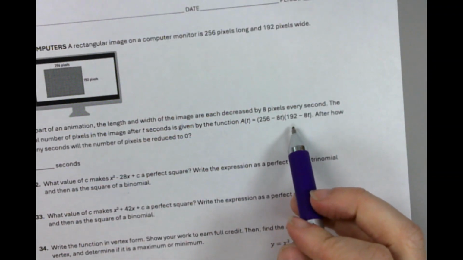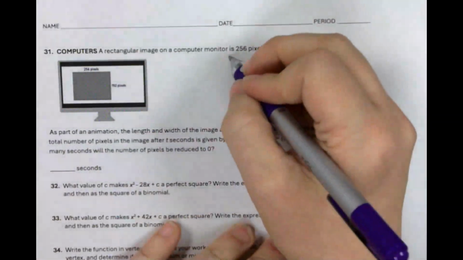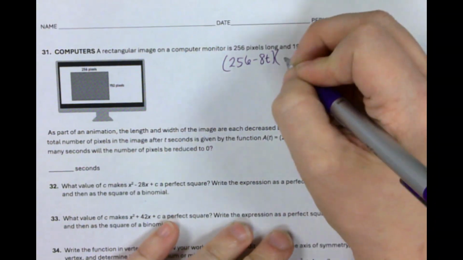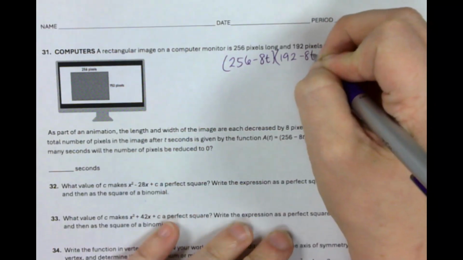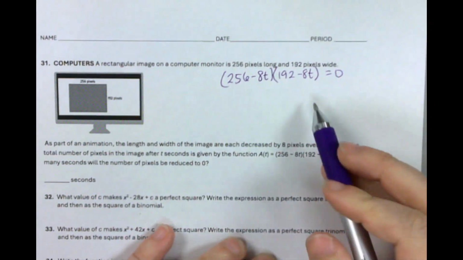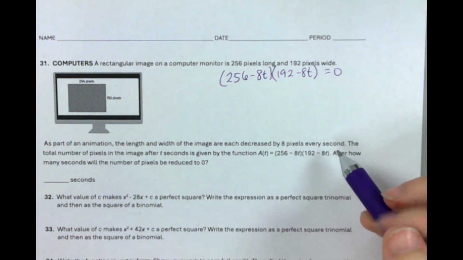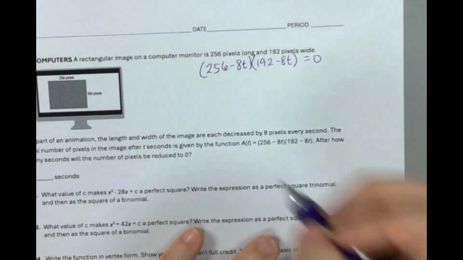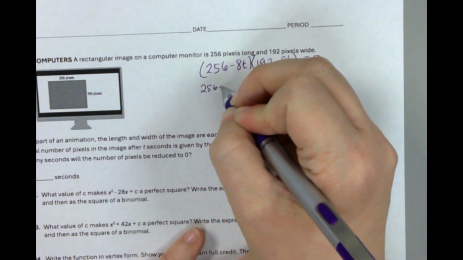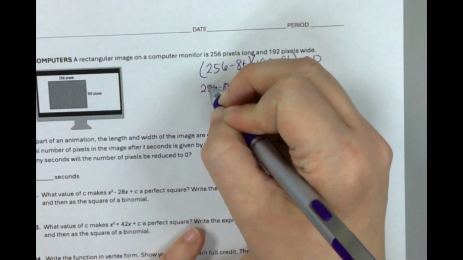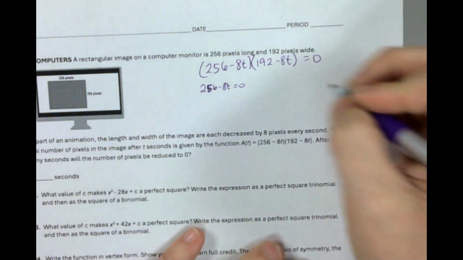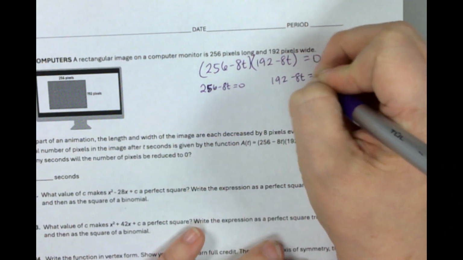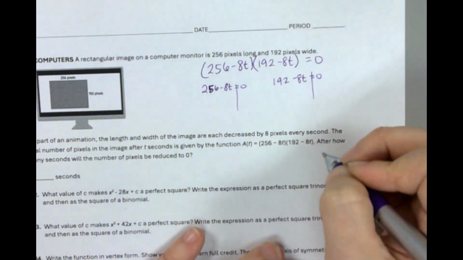This, we're asking after how many seconds will it equal 0? So we have 256 minus 8t times 192 minus 8t equals 0. We're already halfway done solving by factoring. This is already factored. We just need to split it into 2 and solve. 256 minus 8t equals 0. It's really hard to do without another piece of paper underneath it. 192 minus 8t equals 0. And now we solve.